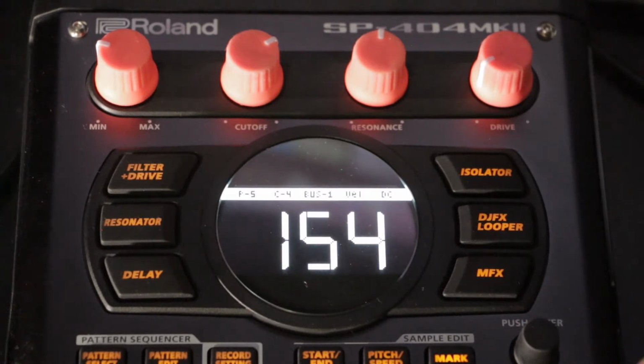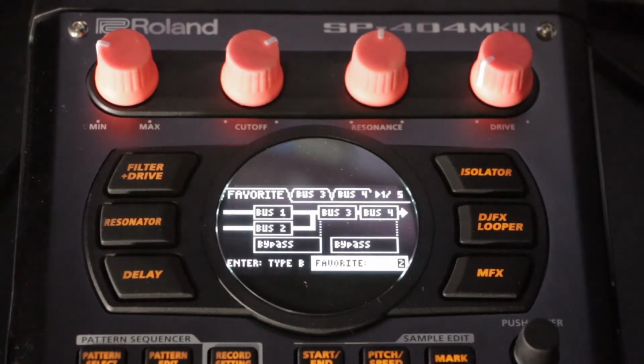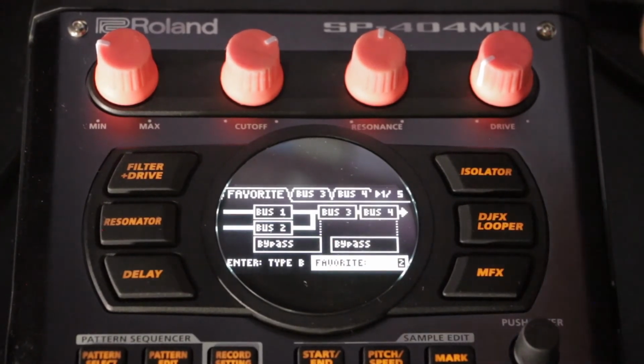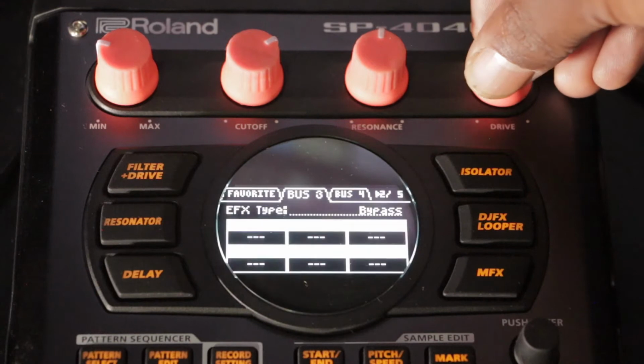So basically what you have to do is you have to hit shift and then 16. That brings you into the effect settings, the EFX setting. So what you do from there is you have to use this knob over here. One thing about this thing is that there is some menu diving, but it's a little different. How you get to it is you just click over, guys.